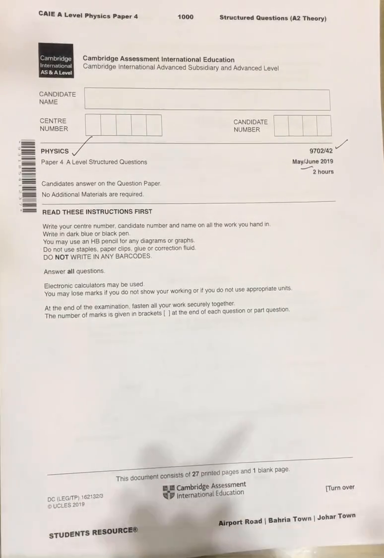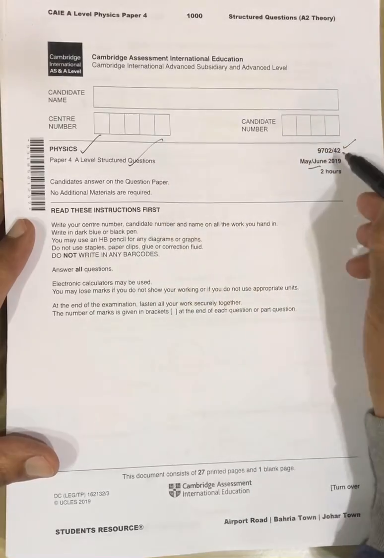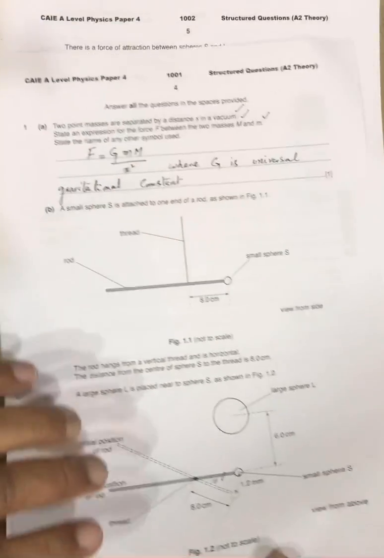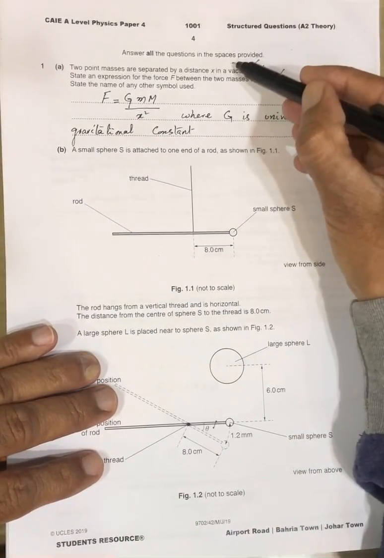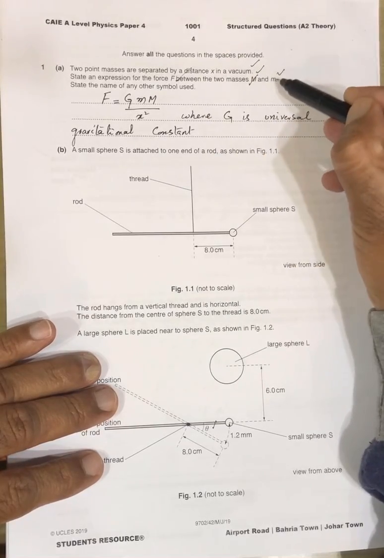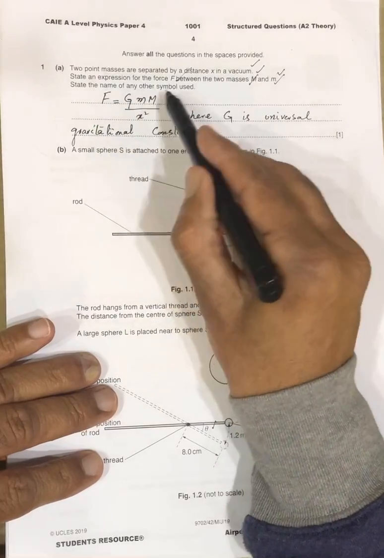Okay, this is the next paper, paper number 4, May-June 2019. Now move to question number 1. The question is, two point masses are separated by the distance x in the vacuum. Force is F, one mass capital M, the other small m, and we have to write the force.